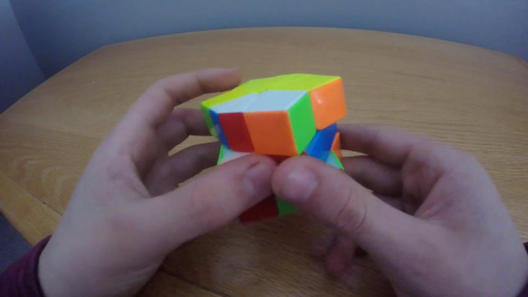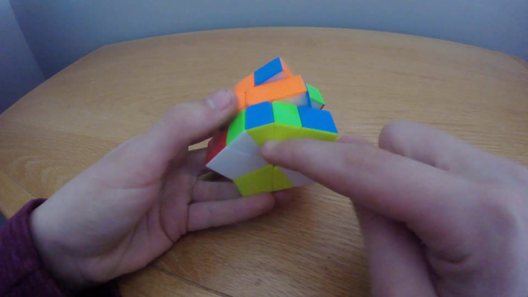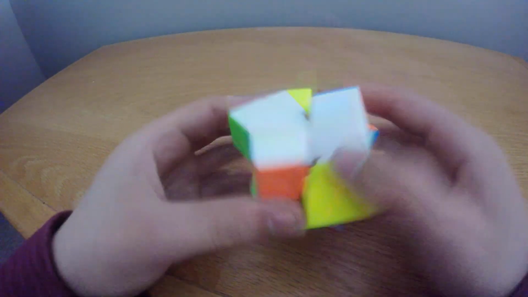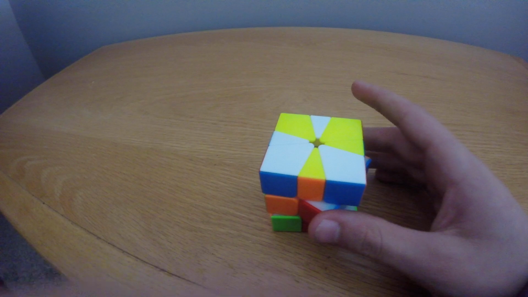And then if it's even, you're going to put it in the back again, and then you're going to pair it up on top, and then solve the bottom with bringing up the pair. So basically, in the mirror case, you're going to bring up the pair instead of the line.